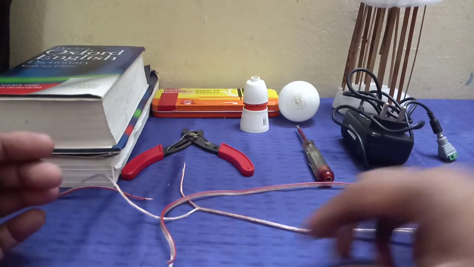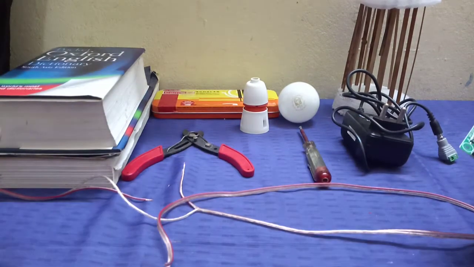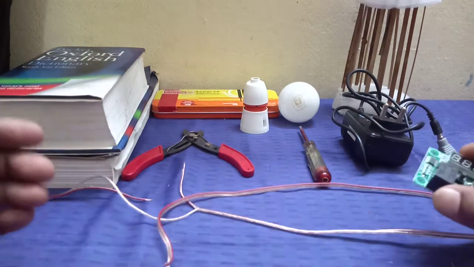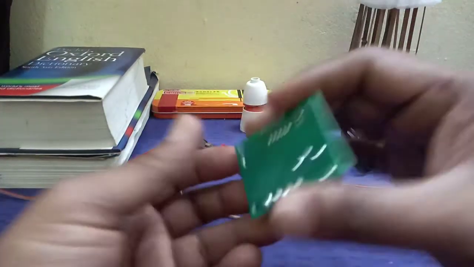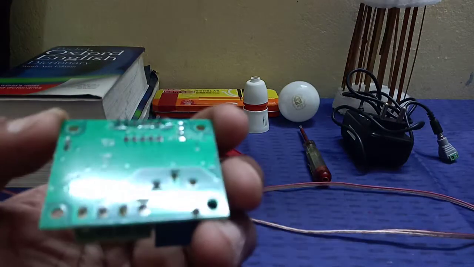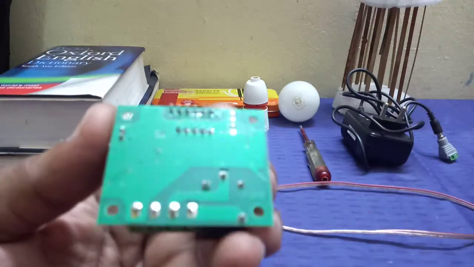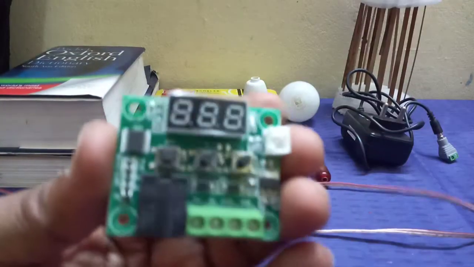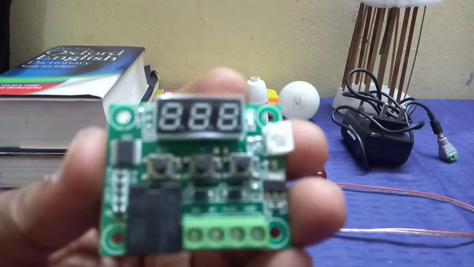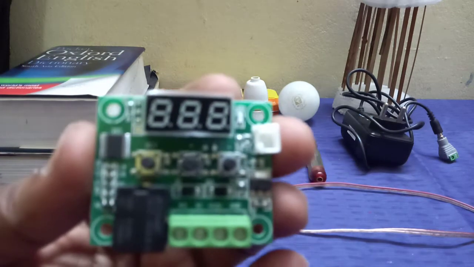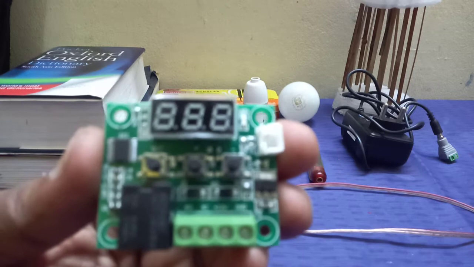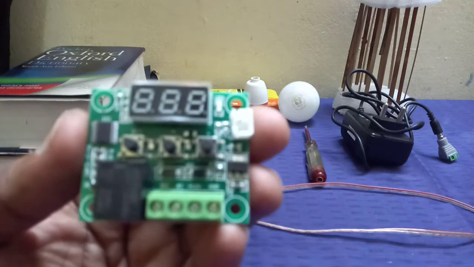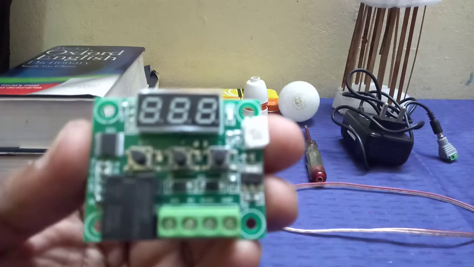Hello friends, welcome to this tutorial on the application of a thermostat for any temperature controlled devices. In this session we are going to discuss the application of the thermostat W1209. You can see this is the thermostat arrangement used for controlling any device based on the variations of temperature. We can control any device within the specified temperature levels.